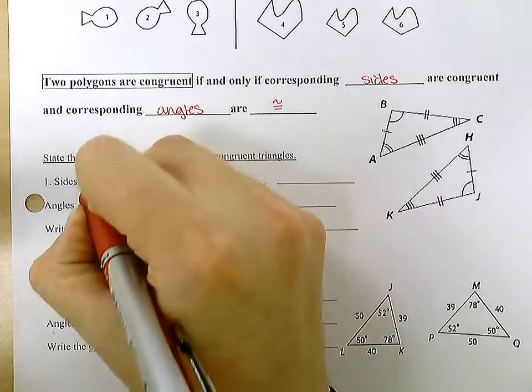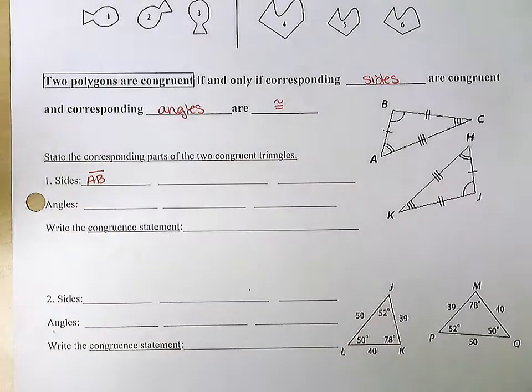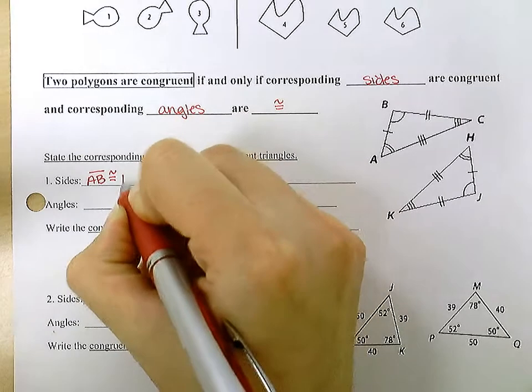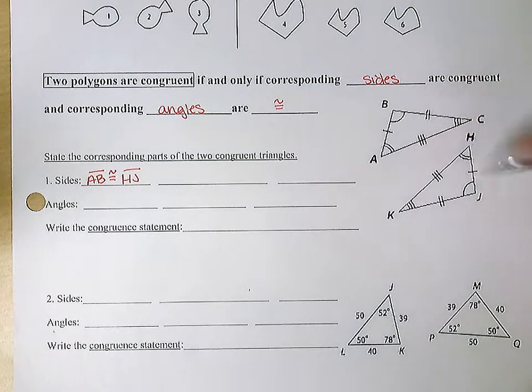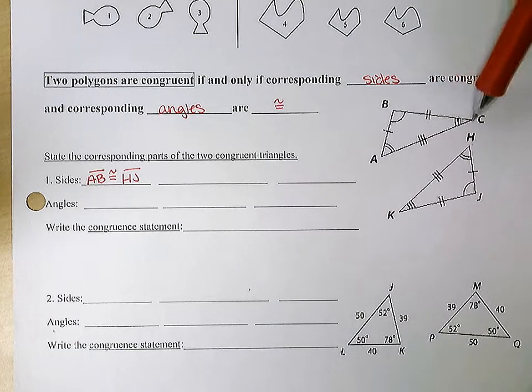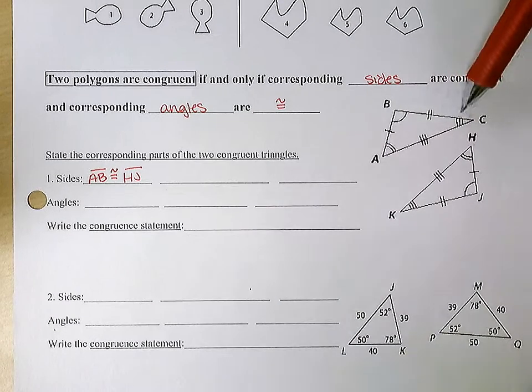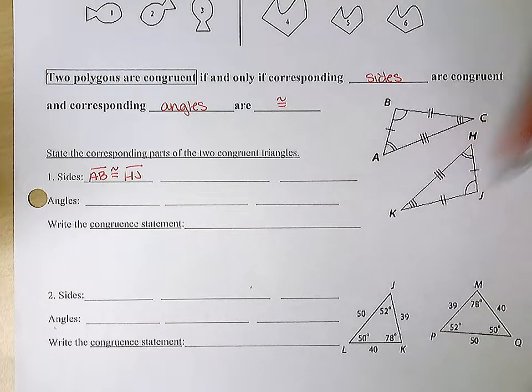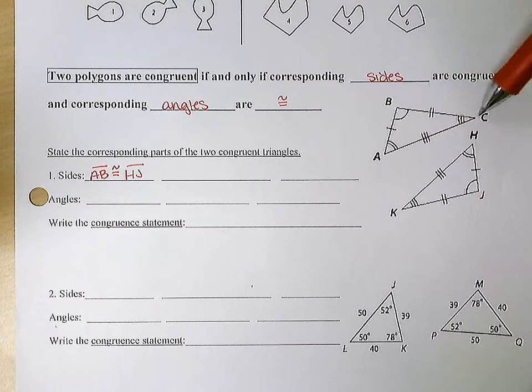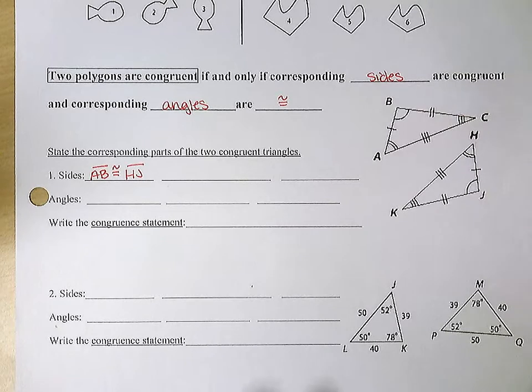So I would write that as side AB is congruent to HJ. Okay, so I'm just labeling those congruent segments within the triangle. Okay, so I did the one dash mark. I'm going to do the double dash mark now. So that would be side BC. So I have to find that double dash mark in my other triangle. Okay, that's KJ. So that means BC would have to be congruent to KJ.